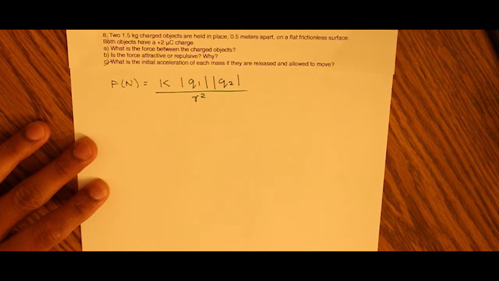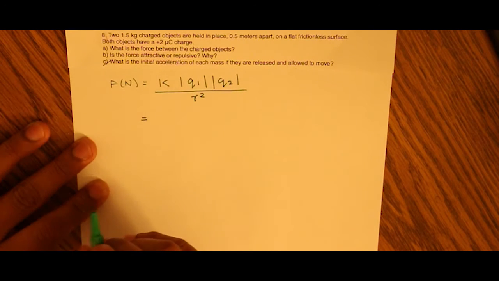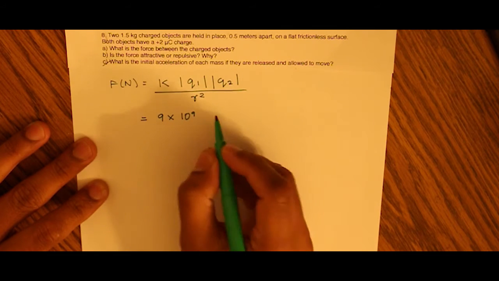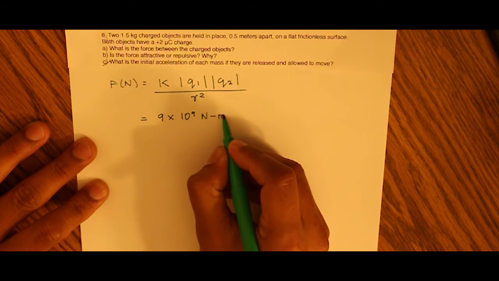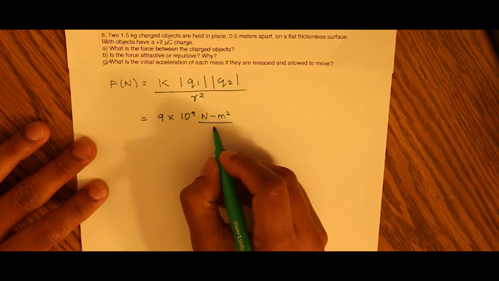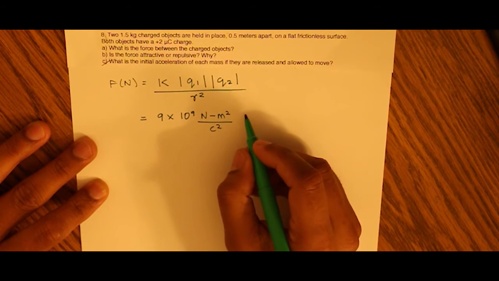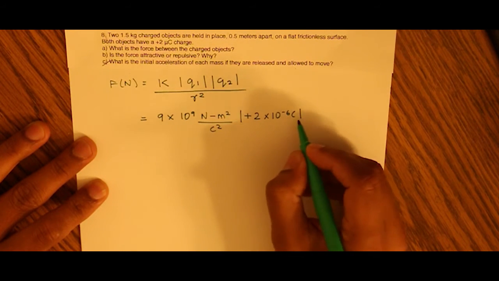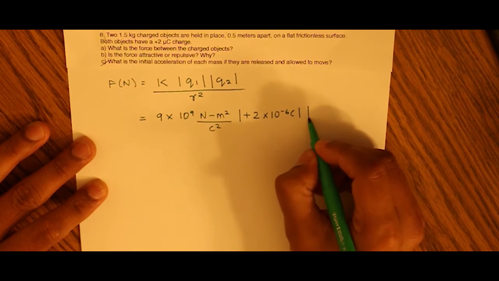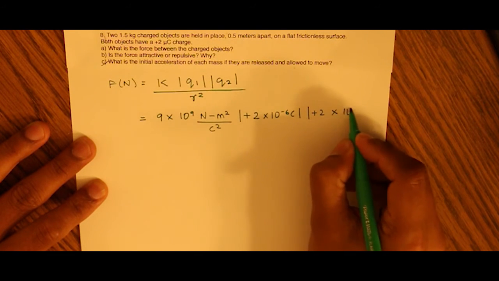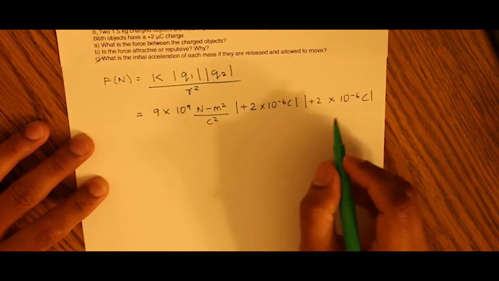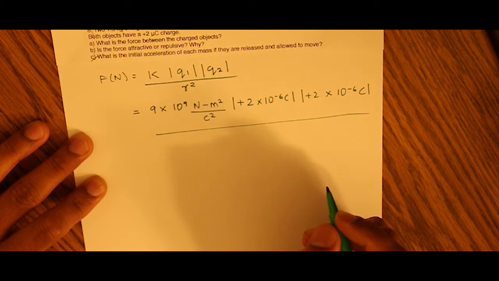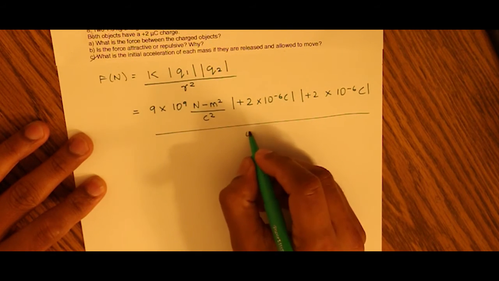So in this case, the electrostatic constant is a value of 9 times 10 to the 9 newtons meters squared divided by coulomb squared, and now we multiply it by the +2 microcoulomb charge. Micro means 10 raised to the -6, and again we have the +2 microcoulomb charge, and we divide this by the distance between the two objects, which is given to us in the question as 0.5 meters.